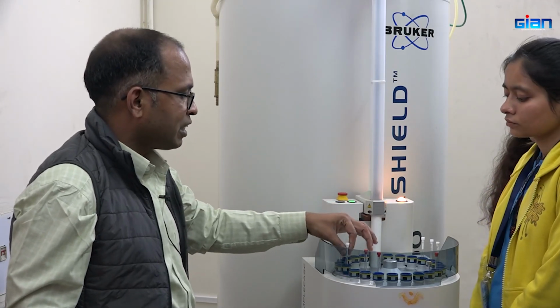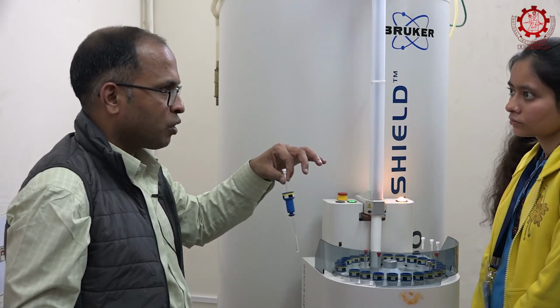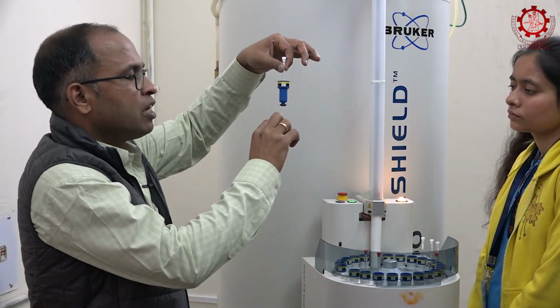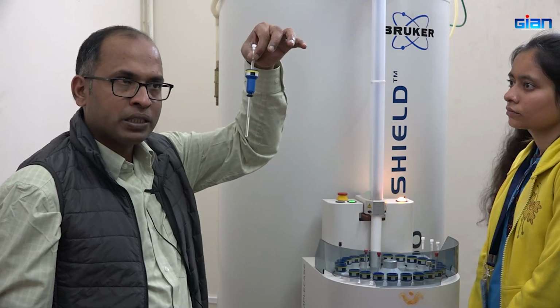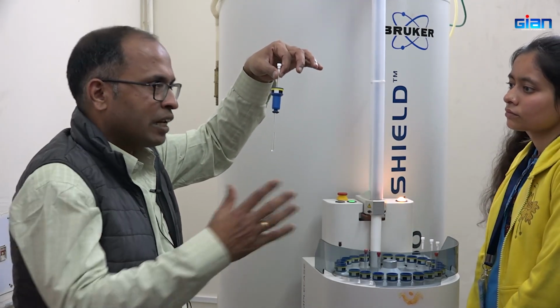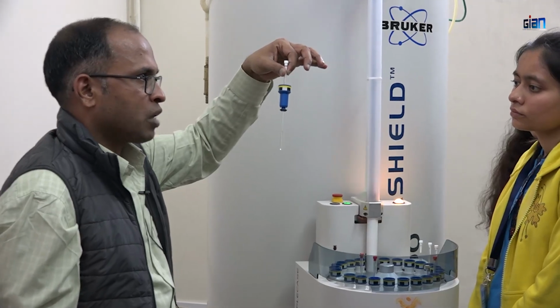I can give an example, because now we have a provision for external samples. Once I was calculating, this much DMSO will cost me 250 rupees. This much DMSO. So that is how we are charging for the outside samples.